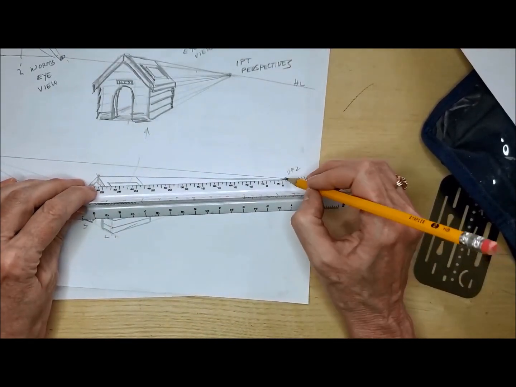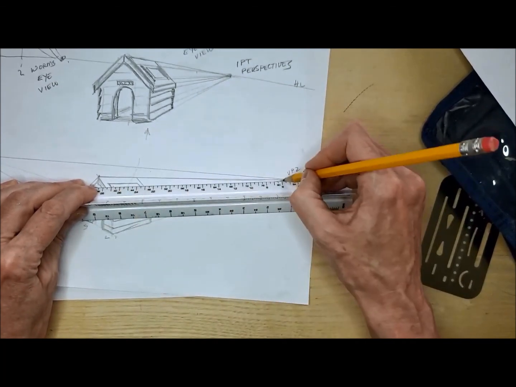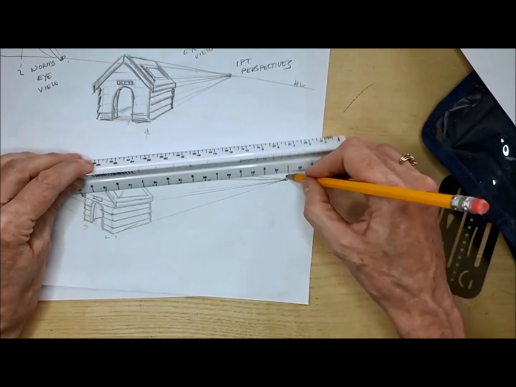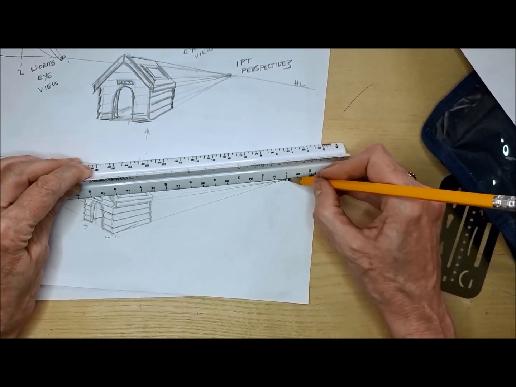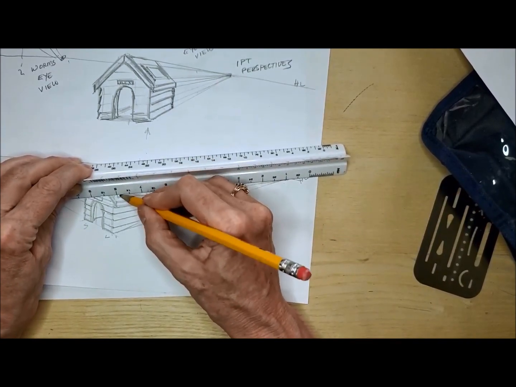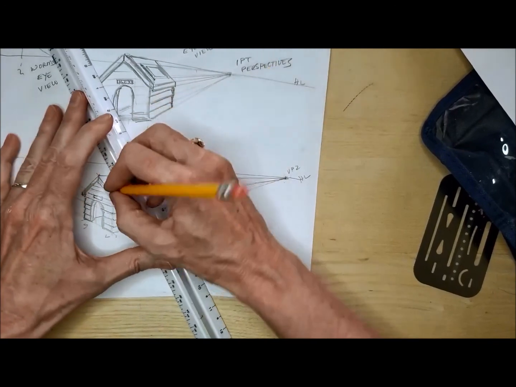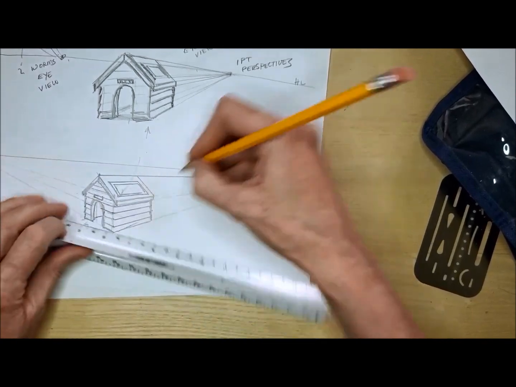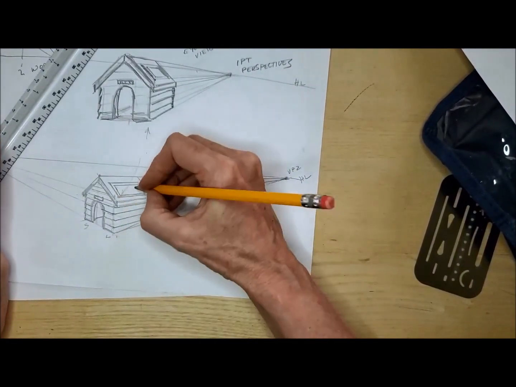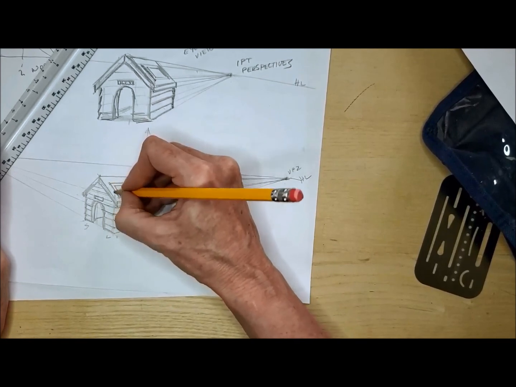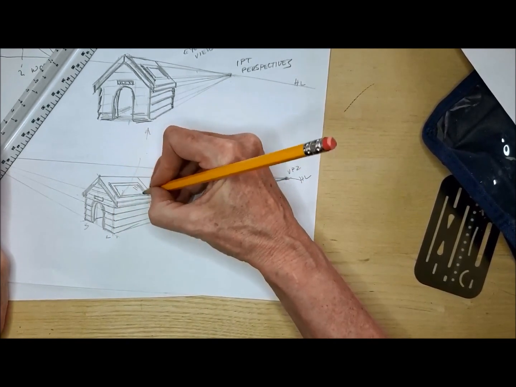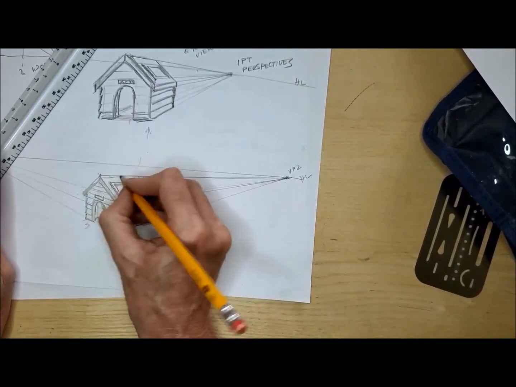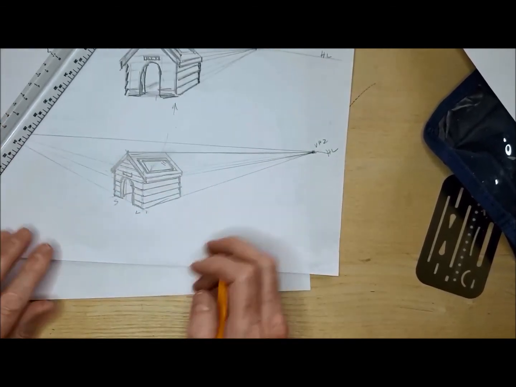Then our frame. Good. So this is your 2-point perspective.